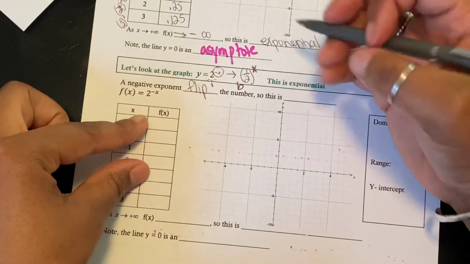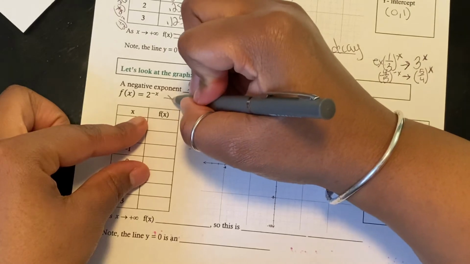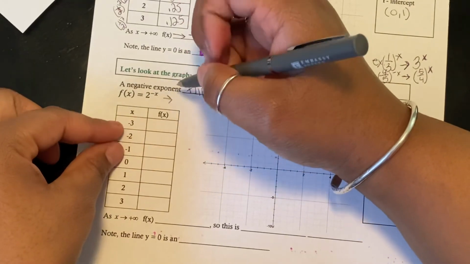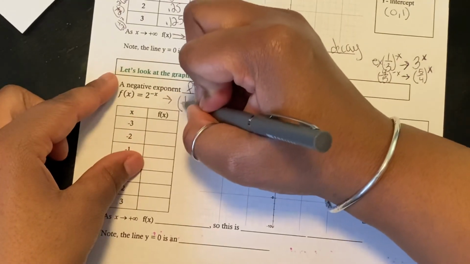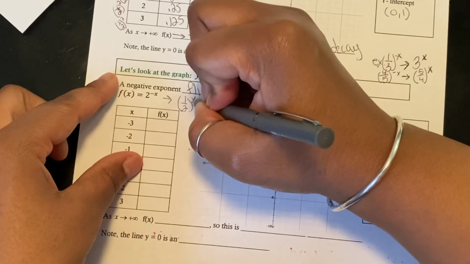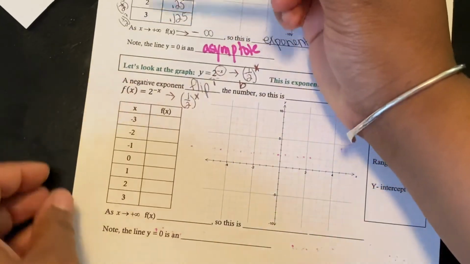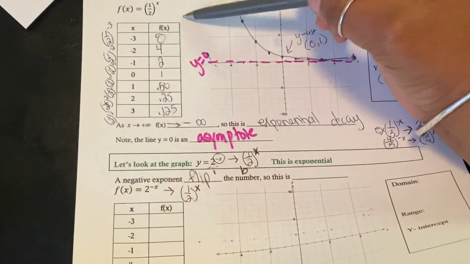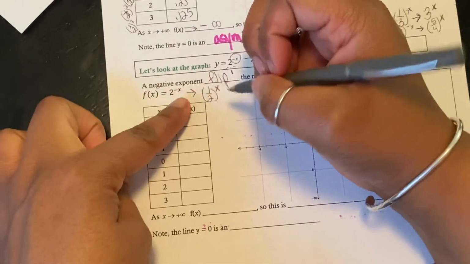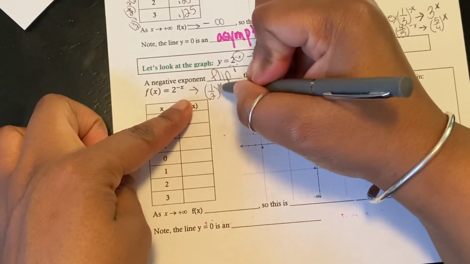Okay, so really this function is not actually 2 raised to the power of negative x. It's actually 1/2 raised to the power of positive x. And we know that 1/2 raised to the power of positive x is the same as what we had up here. So I'm just going to fill in these same numbers. You have to convert it to a positive x.